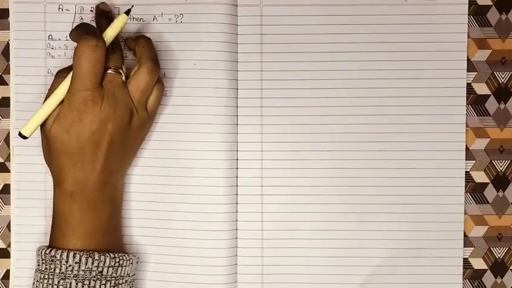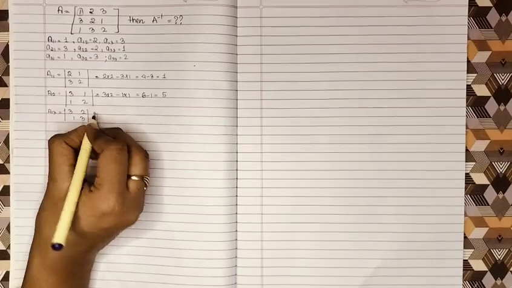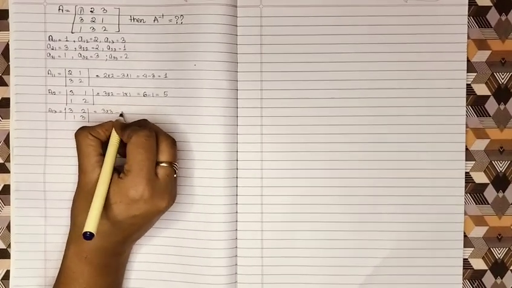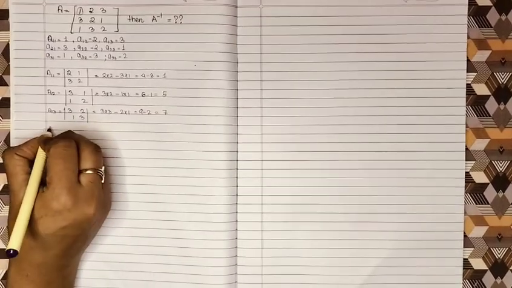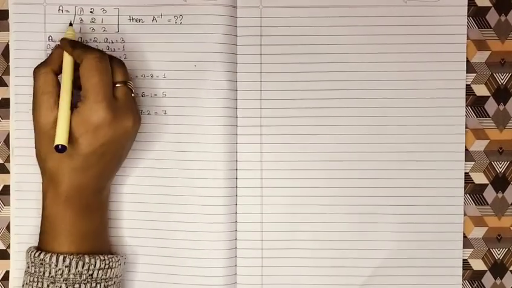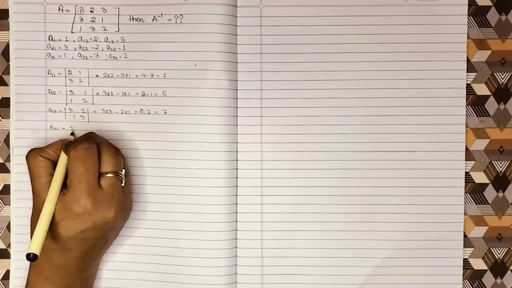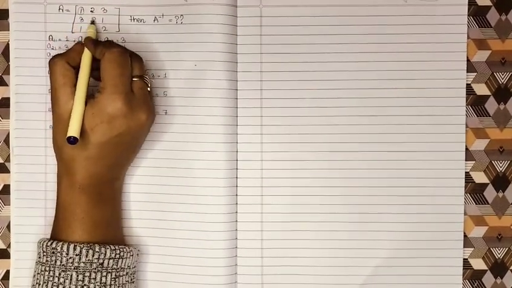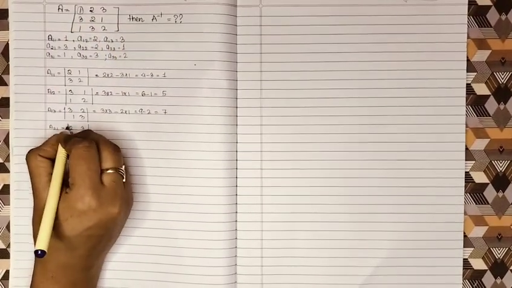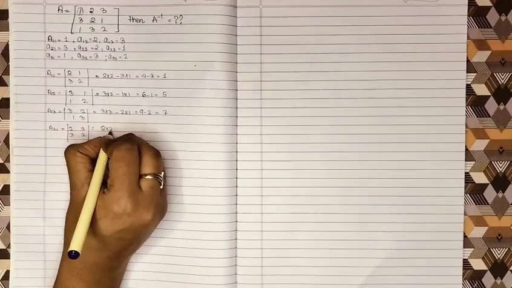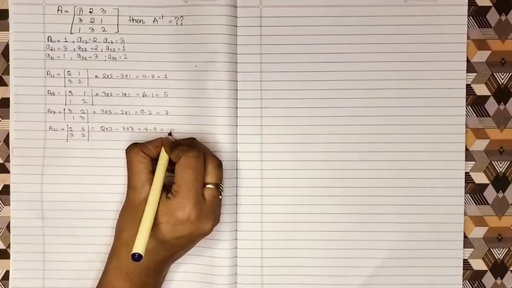A13, that is this number. We are left with 3, 2, 1 and 3. So 3 into 3 minus 2 into 1. 3 3s are 9 minus 2, that will give us 7. A21, that is this number. Now we will avoid this and this number. So we are left with 2, 3, 3, 2. So 2 into 2 minus 3 into 3. 4 minus 9 will give us minus 5.